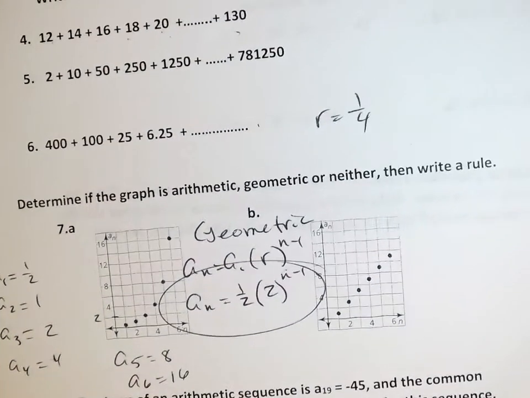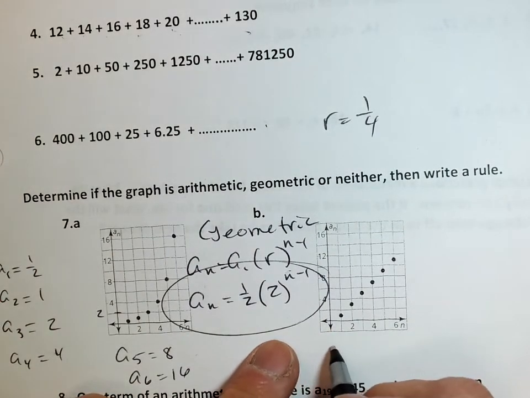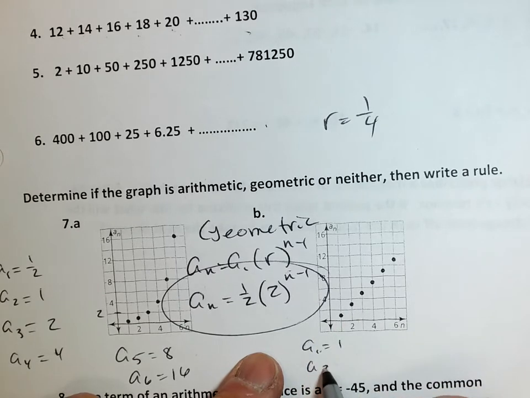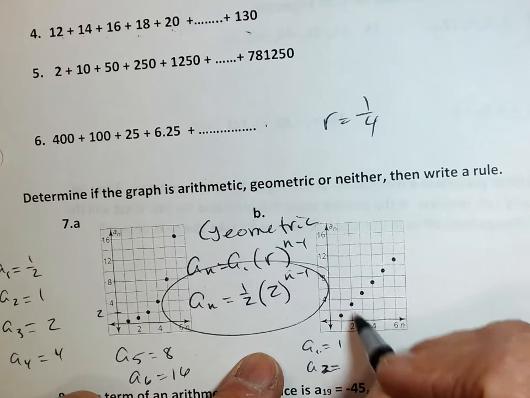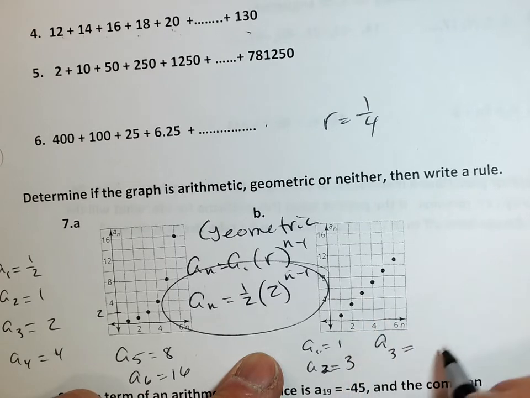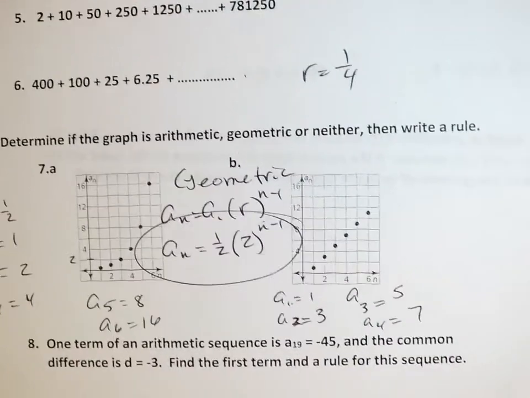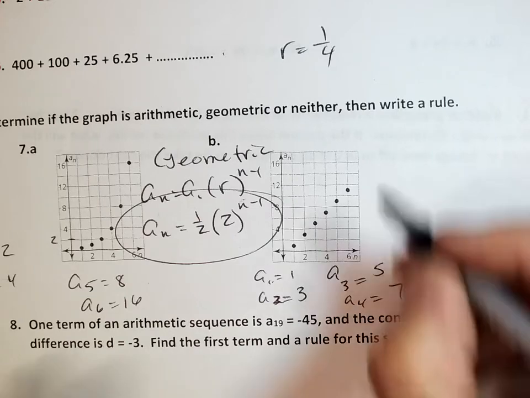All right, let's take a look at this next one. A1 looks like it is 1. A2 looks like it is 3. A3 is 5. A4 looks like it's about 7. So what's going on? Adding 2, so it's arithmetic, right? We're adding 2, so this one's definitely arithmetic.